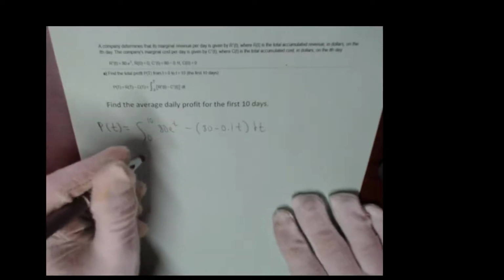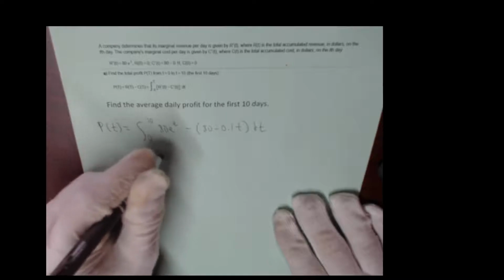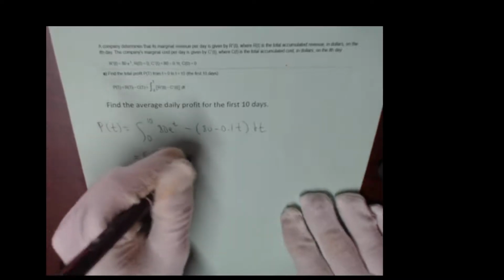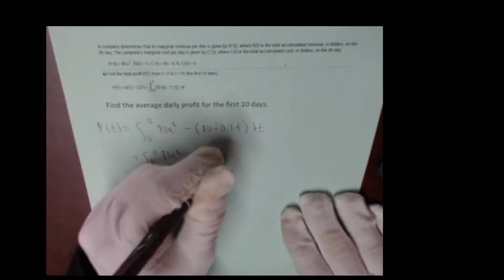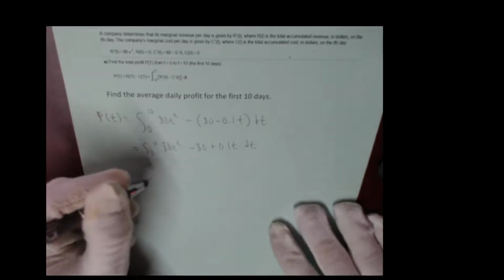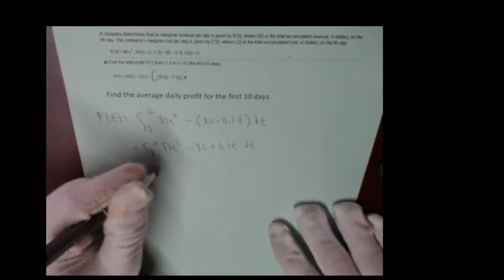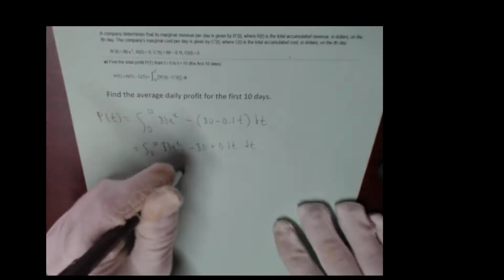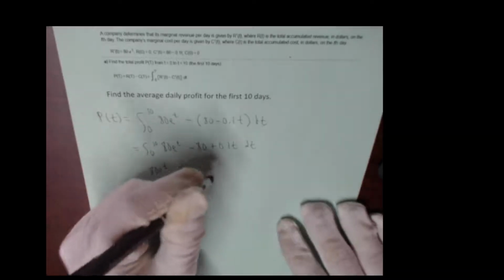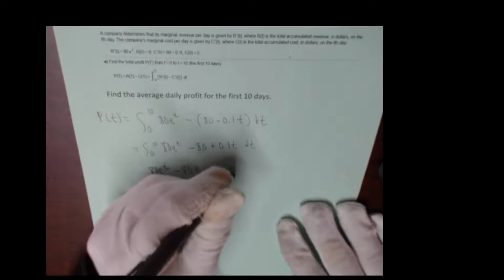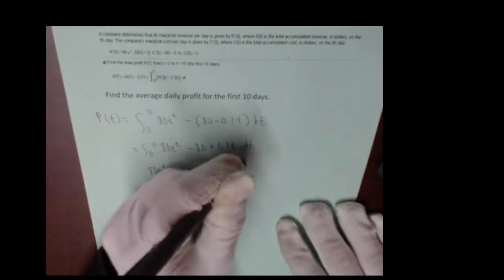All right, let's go ahead and calculate this integral. Before I do that, let's distribute our minus sign. So that's going to be minus 80 plus 0.1 t dt. And we're ready to go ahead and just take the integral. So the integral of 80 e to the t is just 80 e to the t minus 80t plus 0.1 t squared divided by 2, which we will evaluate from 0 to 10.